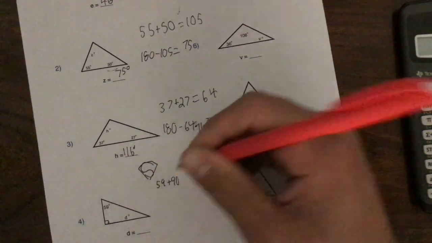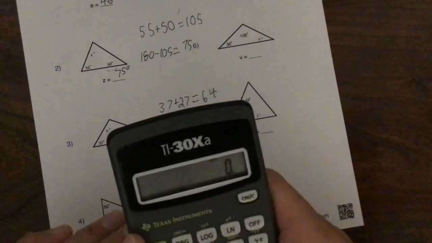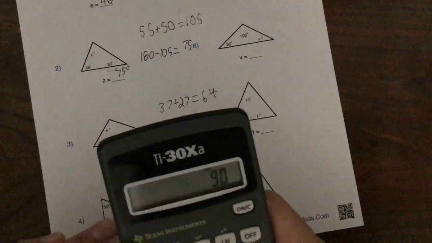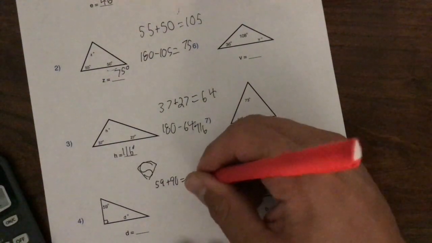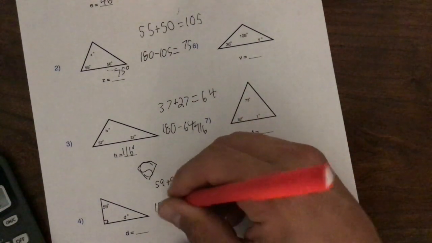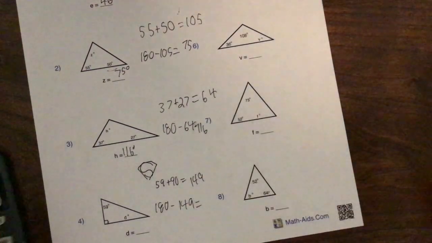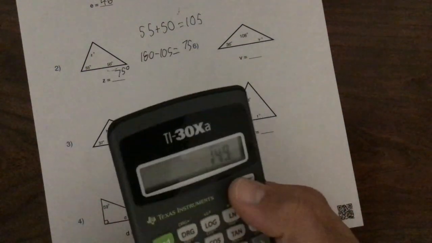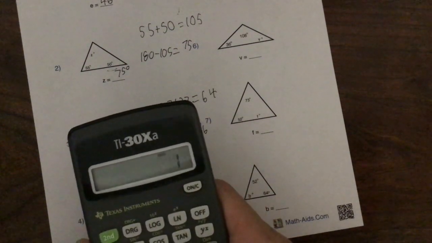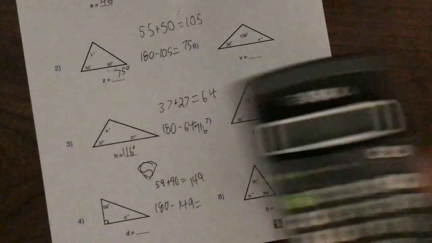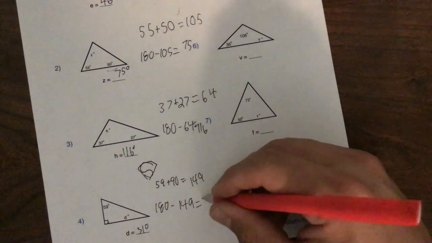59 plus 90. Those are the two we do know. So what is 59 plus 90? 59 plus 90 equals 149. The angles we do know, 149. The sum, 180, minus the angles we do know, 149. It's going to give us, let's see, 180 minus 149 equals 31. So the last one here is 31 degrees.